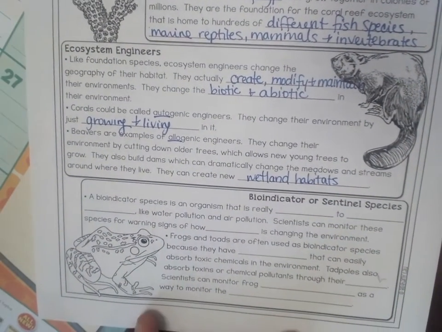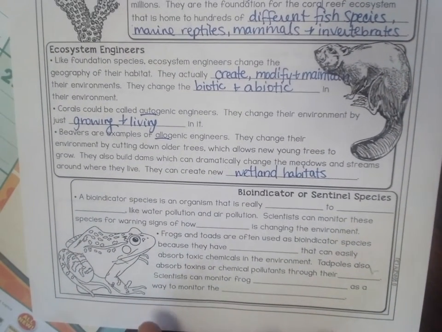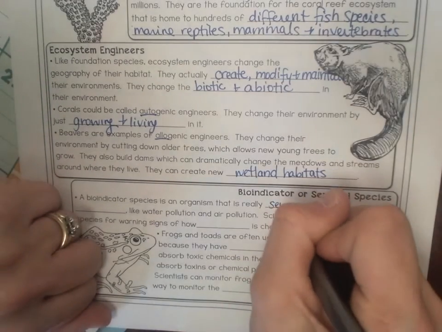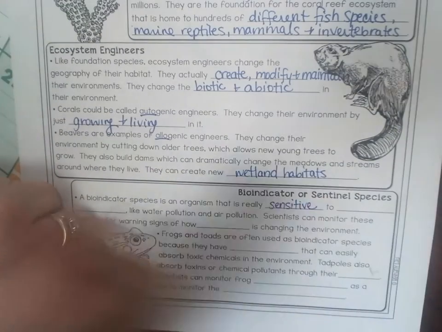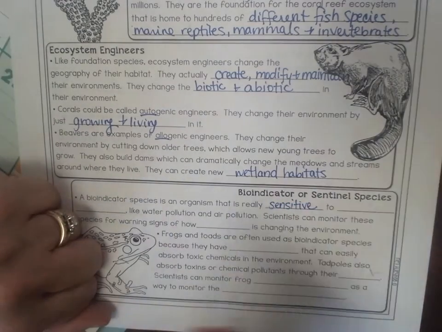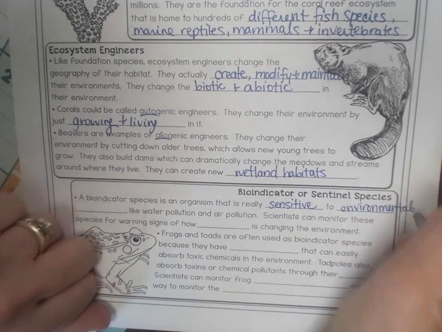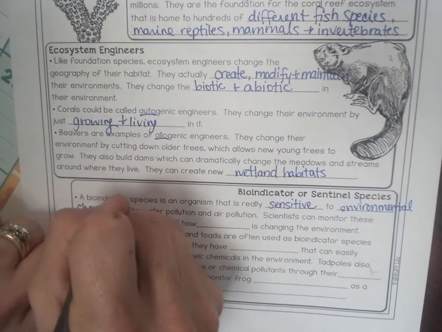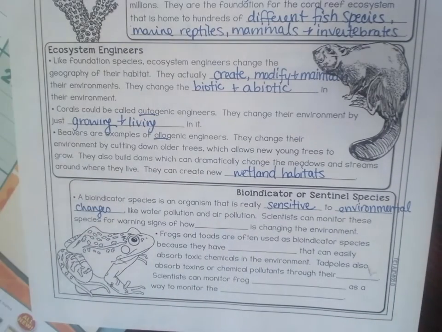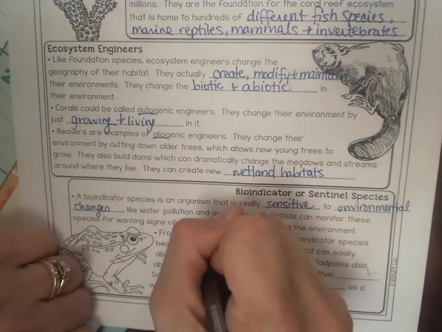Another type of species, a bioindicator or sentinel species. A bioindicator species is an organism that is really sensitive to environmental changes, like water pollution and air pollution. So scientists can monitor these species for warning signs of how pollution is changing the environment.